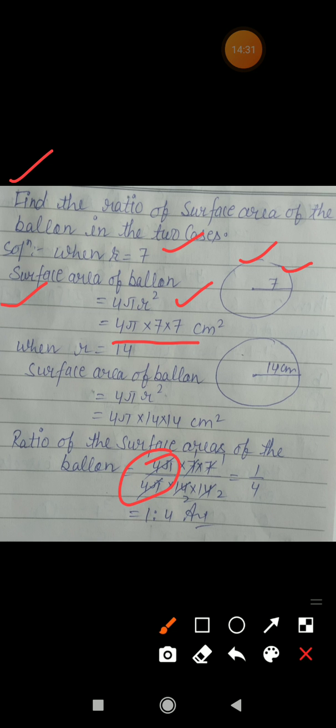Now we have to calculate the surface area with the help of 14 centimeter, that is the radius. So the surface area is 4 pi r square, because this is a spherical form, and then you put the value of r. So 4 pi into 14 into 14, because r square is there.